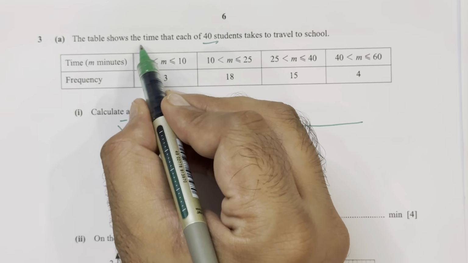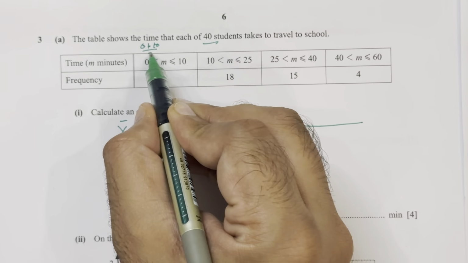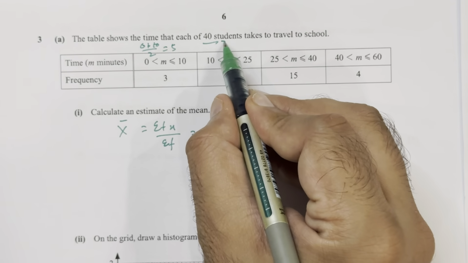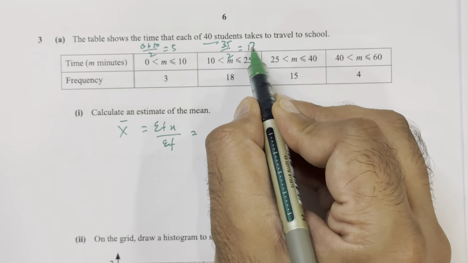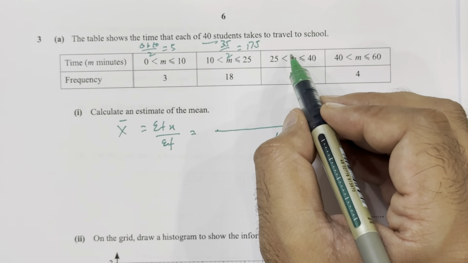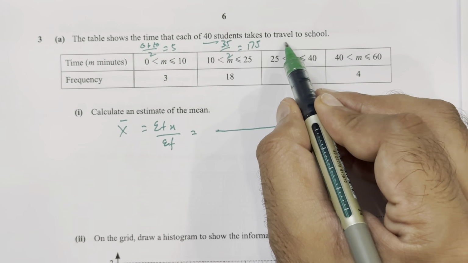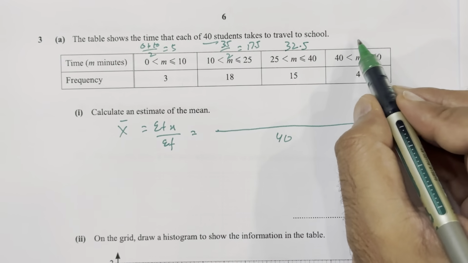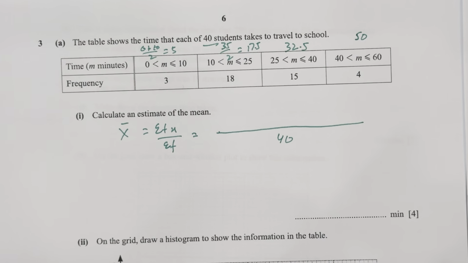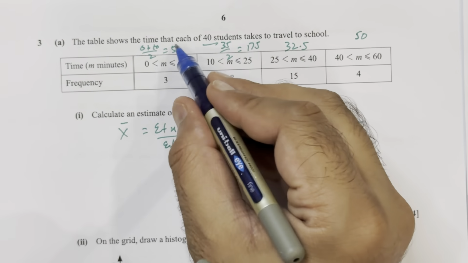You can find the value of x like this: 0 plus 10 divided by 2, you get 5. Then 10 plus 25, that is 35, divided by 2, you get 17.5. Then 40 plus 25 is 65, divided by 2 would be 32.5. Similarly, 60 plus 40 is 100, divided by 2 is 50. Now you need to multiply all of these values to get fx.